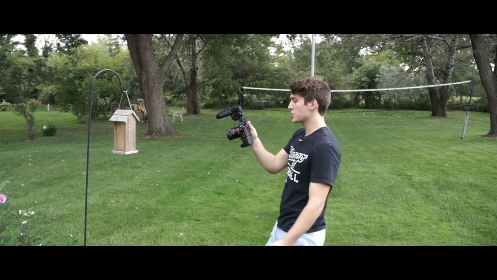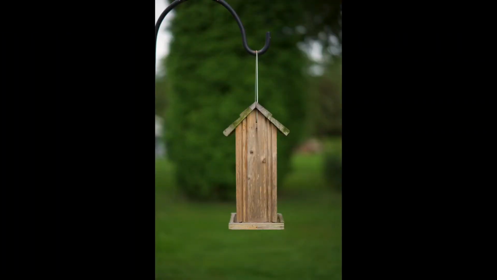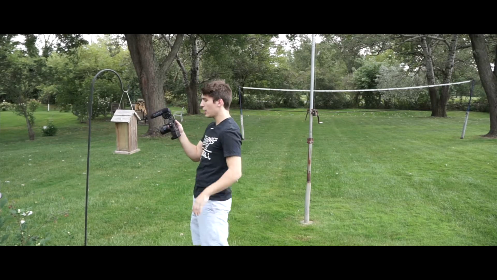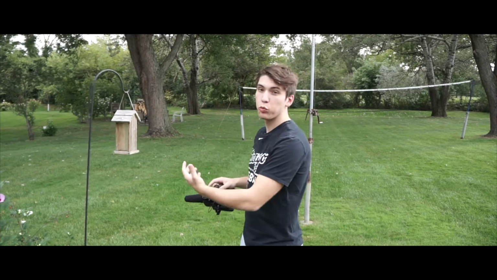So as you guys can see in the picture, the background, the tree, is really out of focus. We have the bird feeder and this pole thing holding it really in focus. So that's what I really want, because I want the bird feeder to be the main subject.